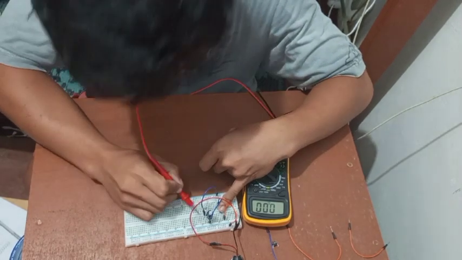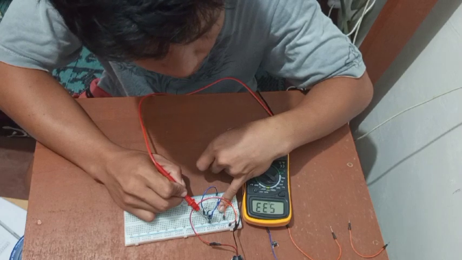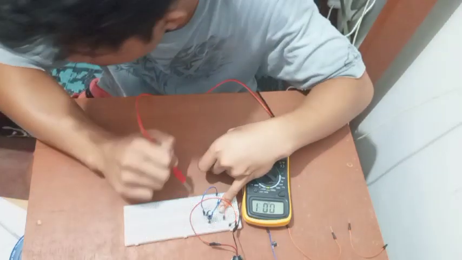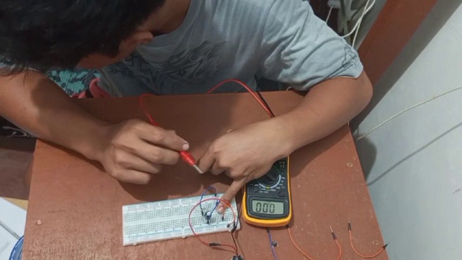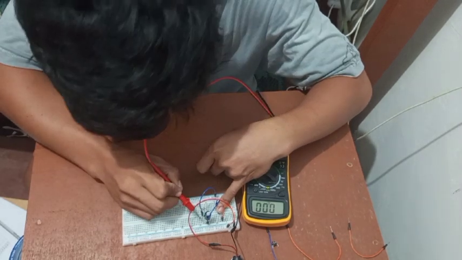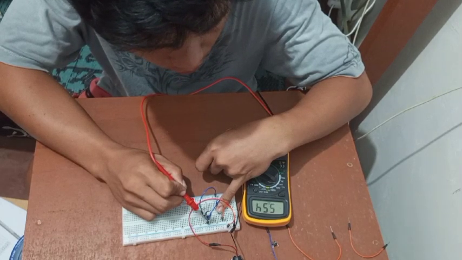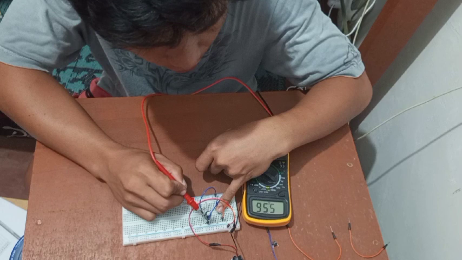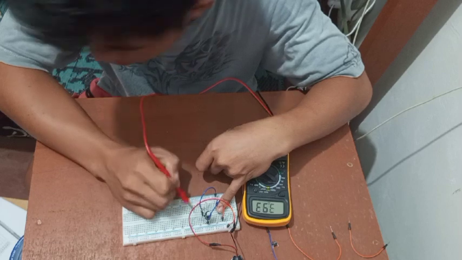For the resistor in 0 seconds, we have the value of 5.35. And after 15 seconds, we have a value of 5.50, 5.59.